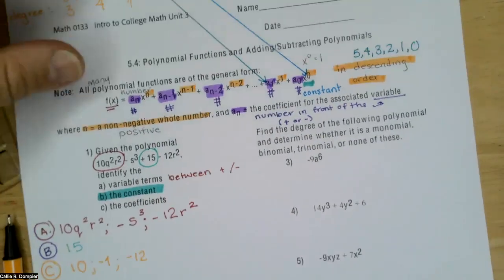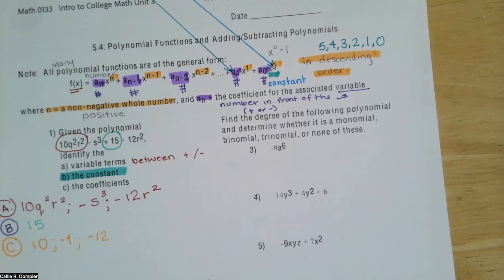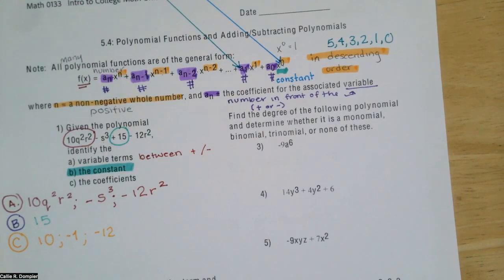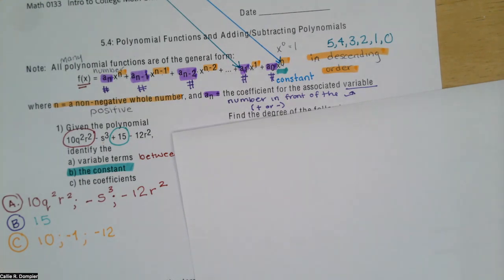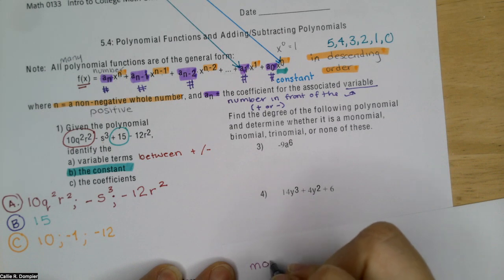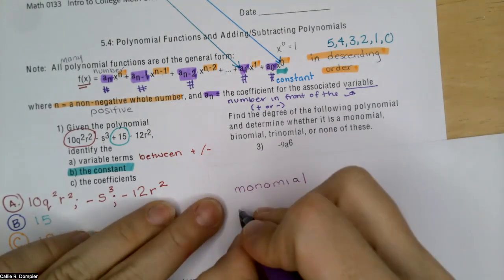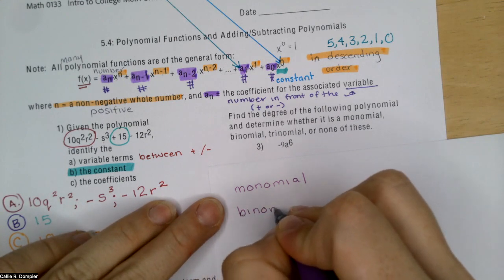Good. All right. Find the degree of the polynomial and determine whether it is a monomial, binomial, trinomial, or none of these. Quick note on what is a monomial, binomial, trinomial, or none. Monomial, binomial.